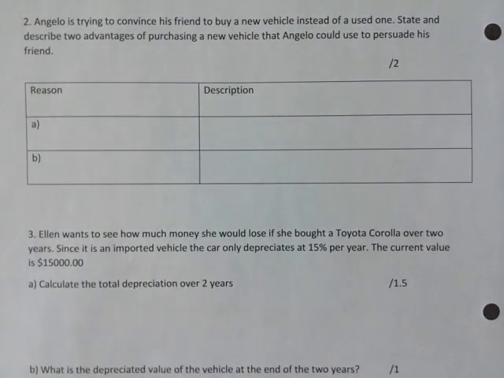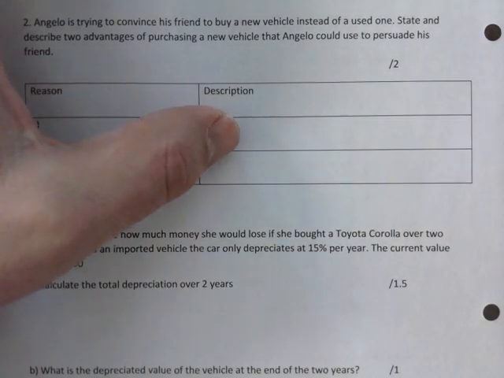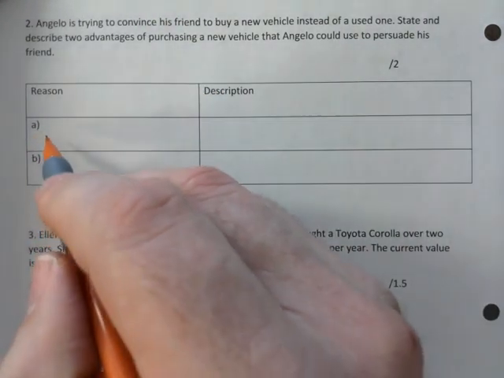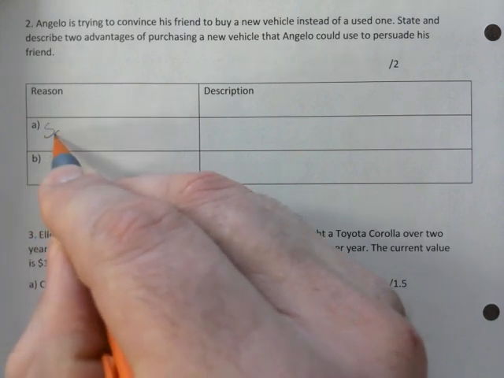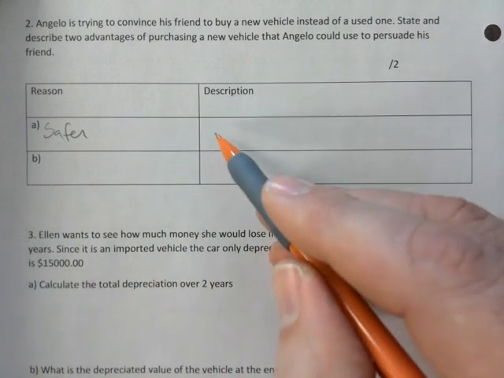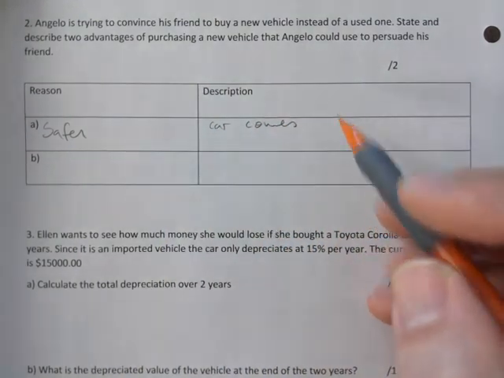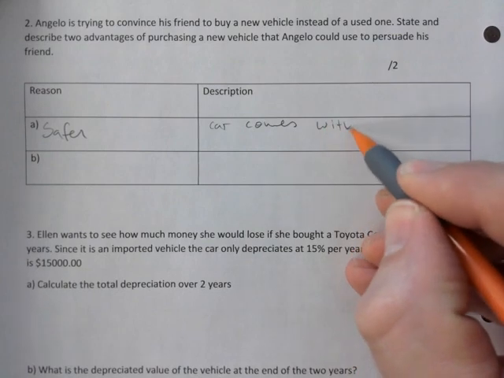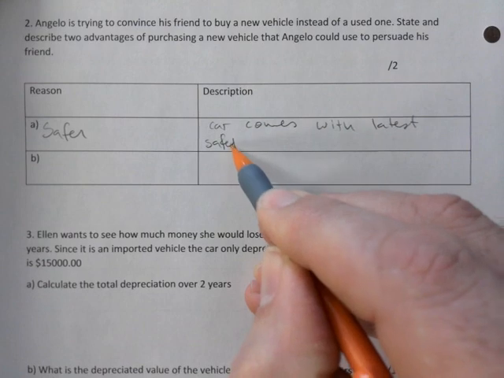Next page, 2 marks. So half a mark for the reason, half a mark for description. So reason should be something short like safer. Why is that? Car comes with latest safety features.